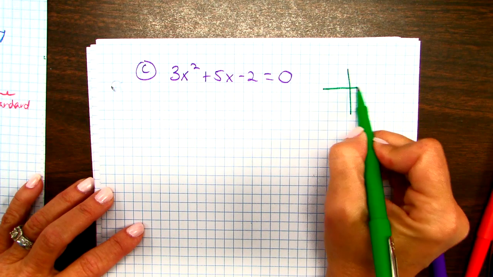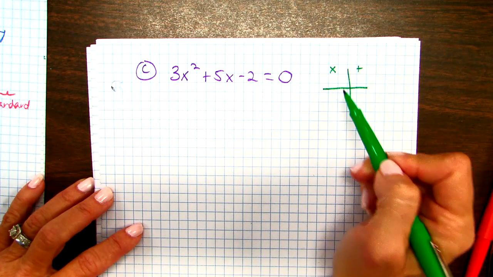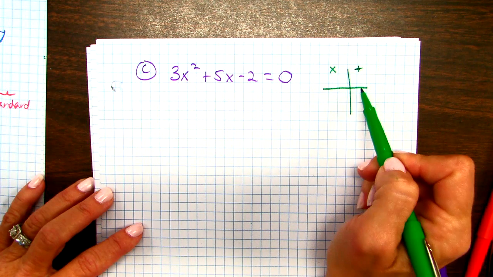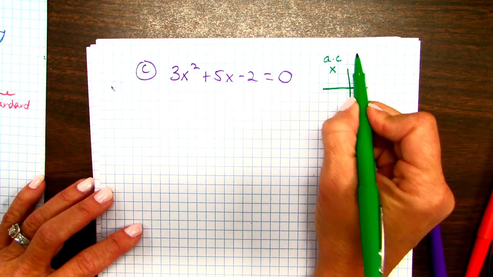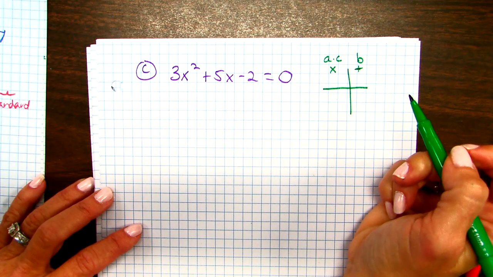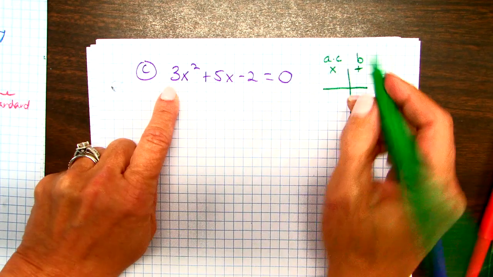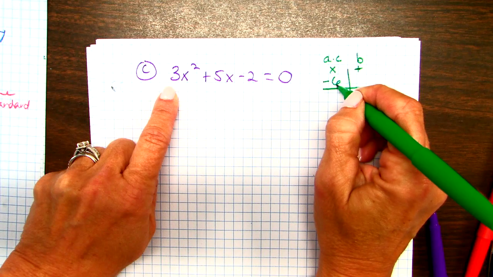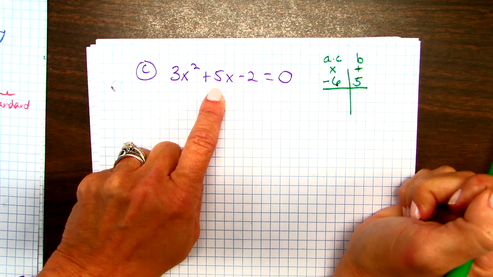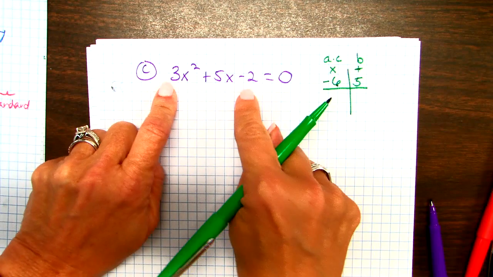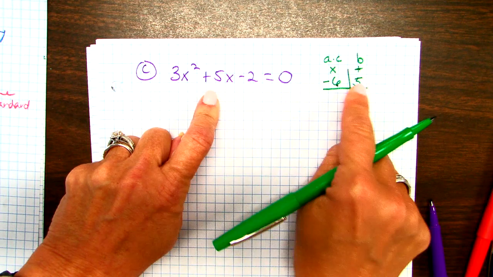We make our little chart. And remember, we're finding which numbers multiply to get something and add to get another something. And what are those somethings? A times C and B. And that's just something we have to know. So A and C, 3 times negative 2 is negative 6. And our B value is 5. Keep the signs. 3 times negative 2 is negative 6, and the B value is 5.